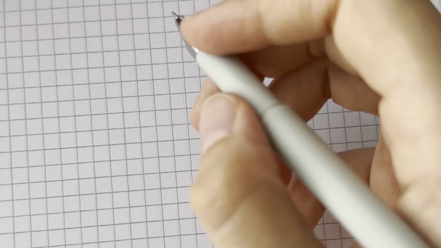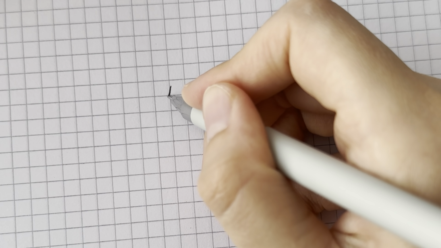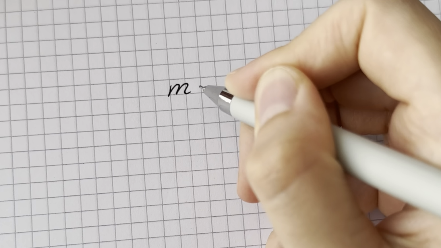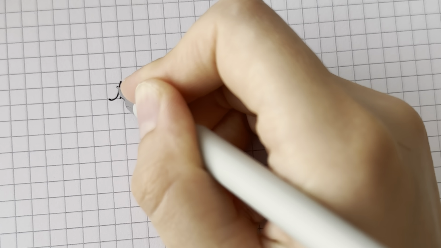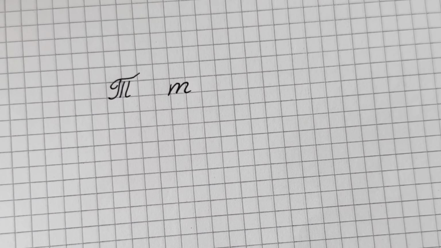Finally, let's talk about T. In cursive, it looks like a lowercase English m. This is a huge point of confusion. The standard cursive T has three vertical elements connected at the top.